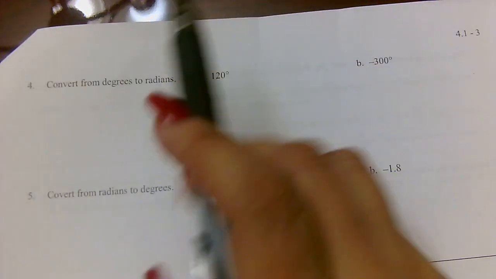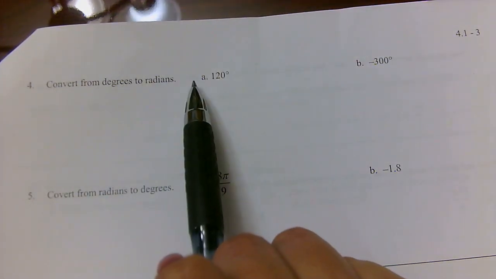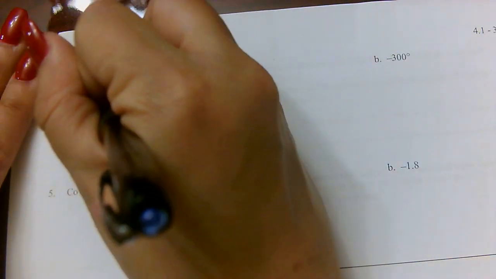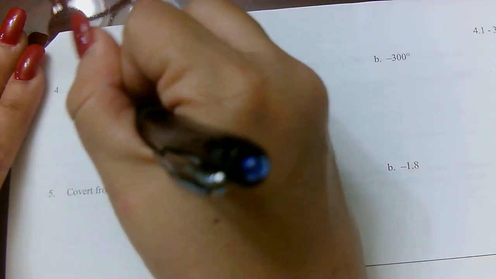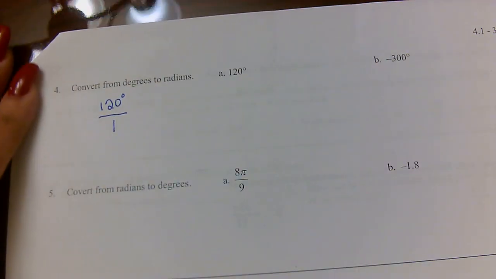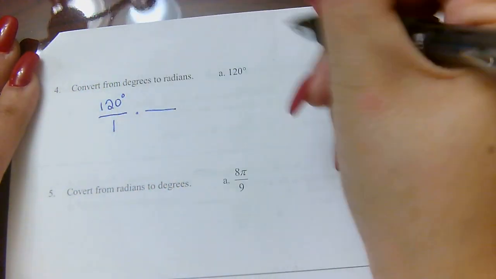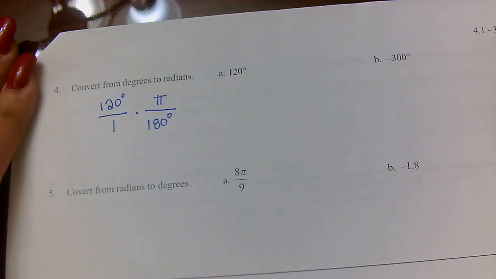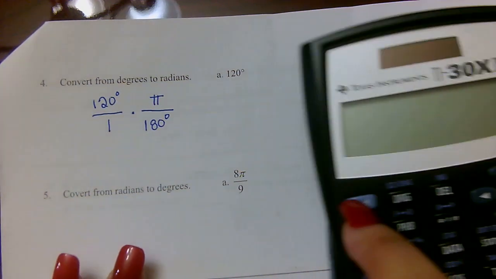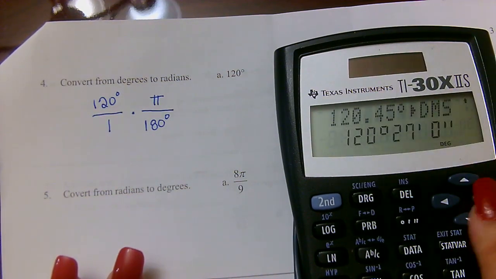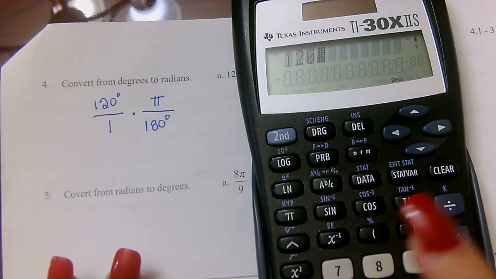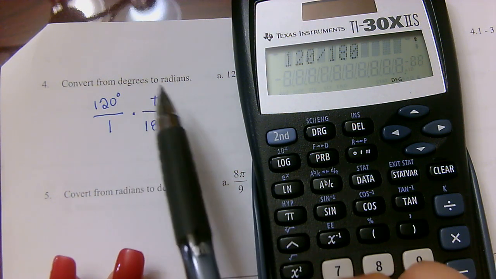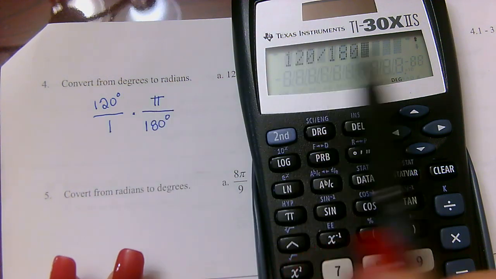Here it says convert from degrees to radians. We're going to start with 120 degrees. I'll show you how to do this. With dimensional analysis, I like to put the first number as a fraction and then change it over to radians. 180 degrees is the same thing as pi. Now I'm going to use the calculator: 120 divided by 180. In terms of pi, we're not going to multiply by pi; we'll leave pi out of this for now.